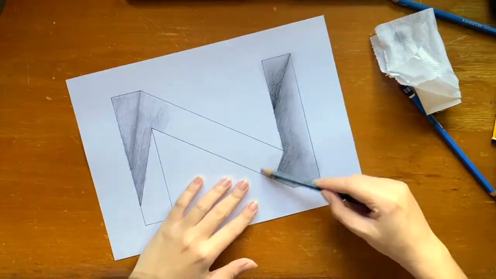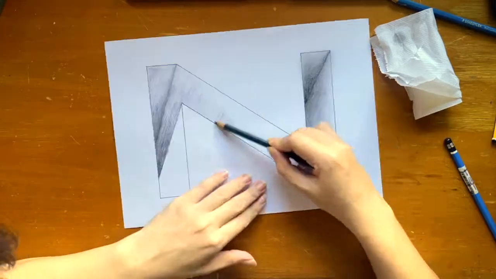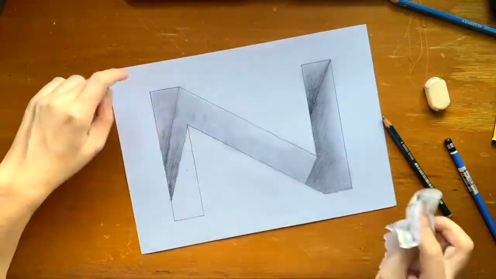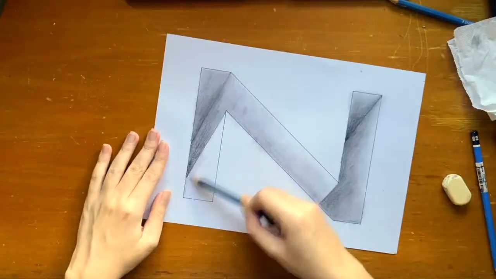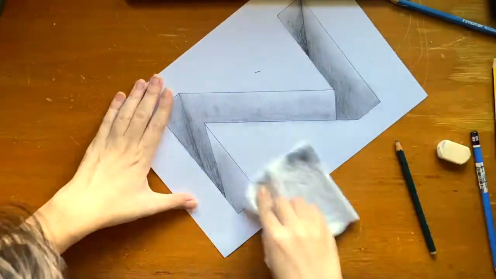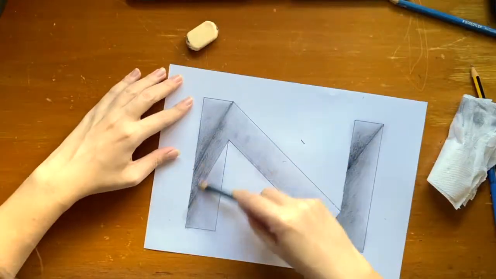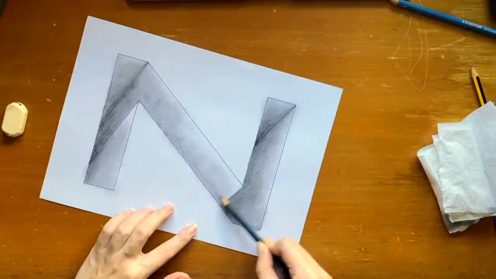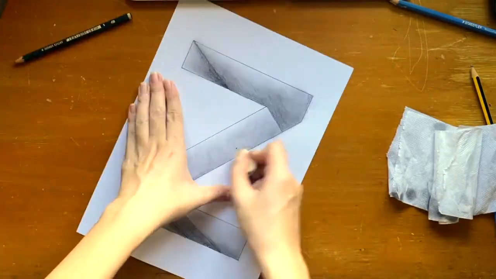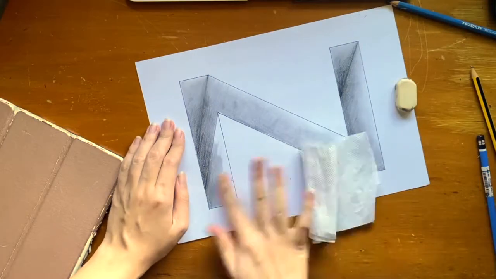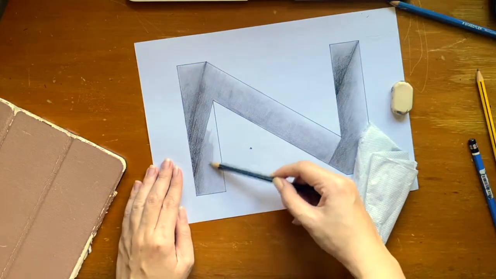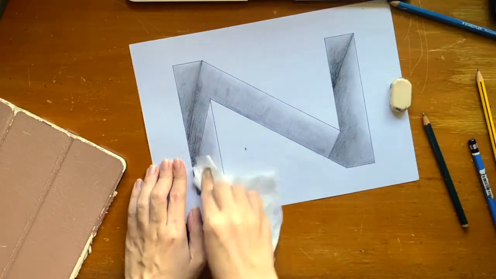After that, I will work on the lighter parts. I'm also using the eraser to rub out some highlight to make this area a lot lighter and create more contrast.